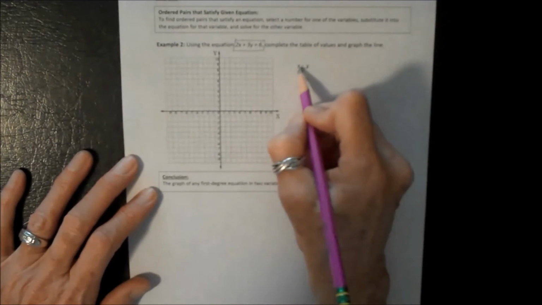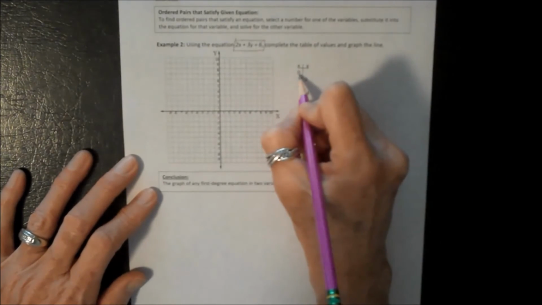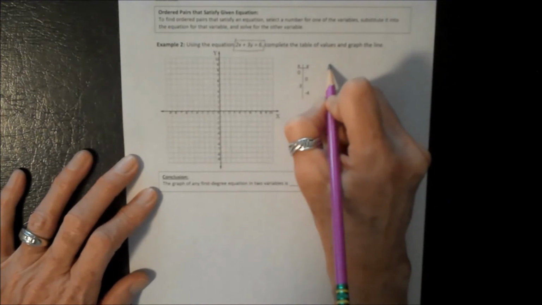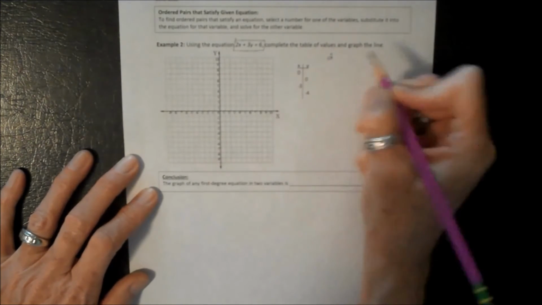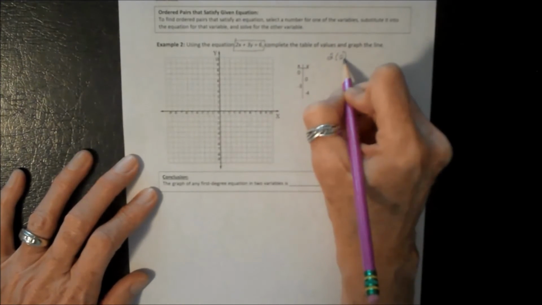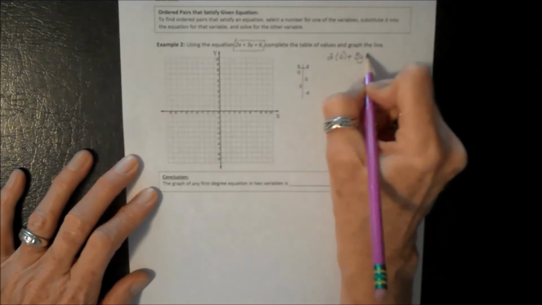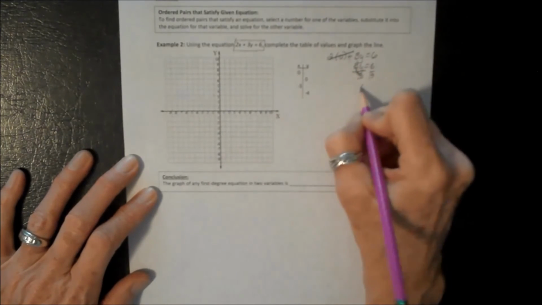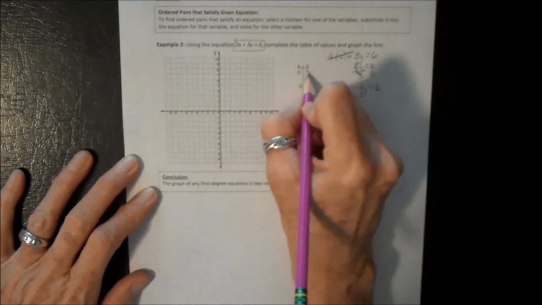You notice we have what's called an xy table. I've got a 0 here in the x spot, so I go back to my equation. I take out the x, I put in a 0, plus 3y equals 6. That just makes 0. So 3y = 6. Divide by 3, and I get y = 2.